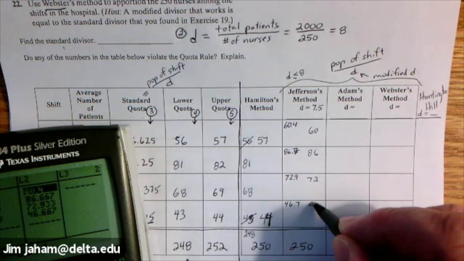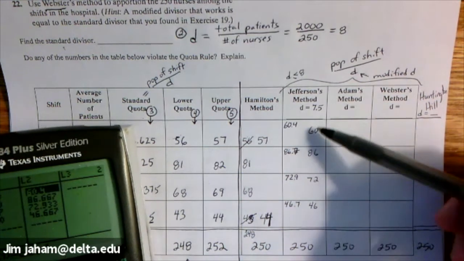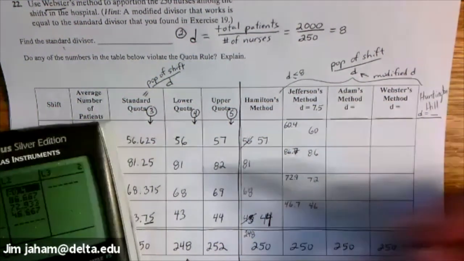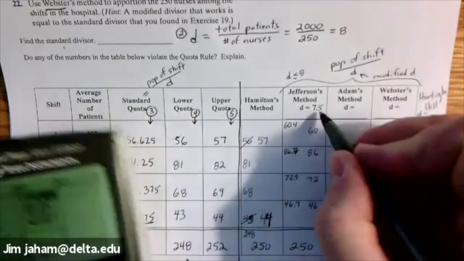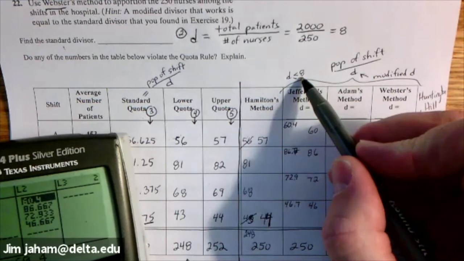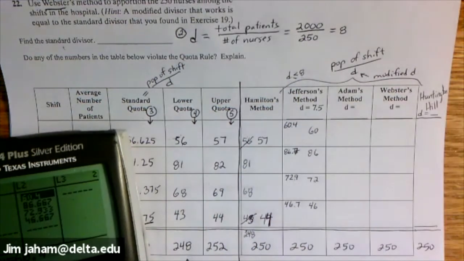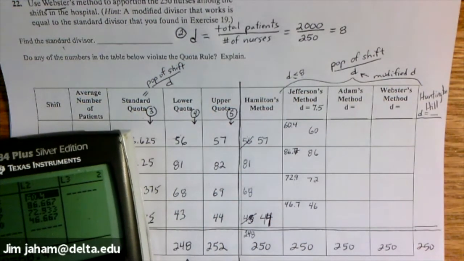We're still going to round down, but still, we're way too high here, way too high here, way too high all the way around. Okay, so you want to go less than 8, but you don't want to go too much lower than 8, like 7.5 or anything smaller than that.